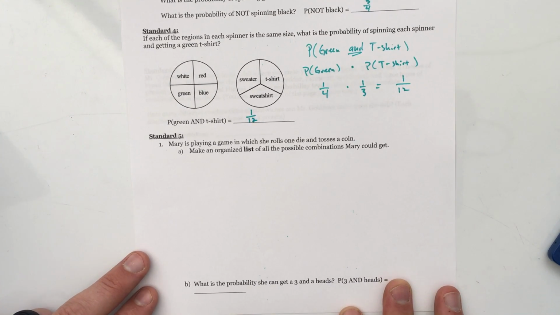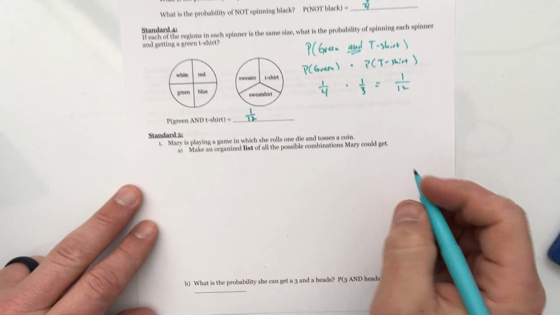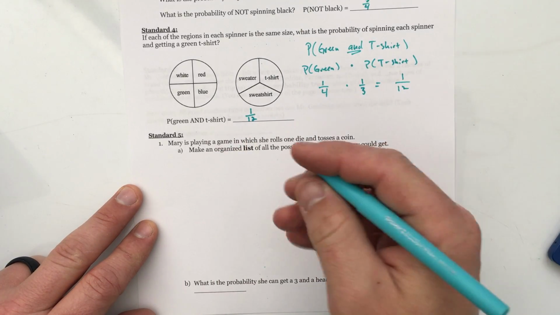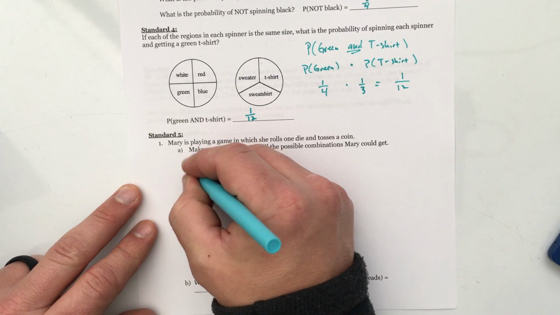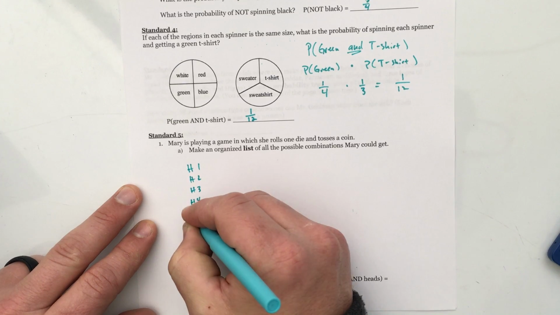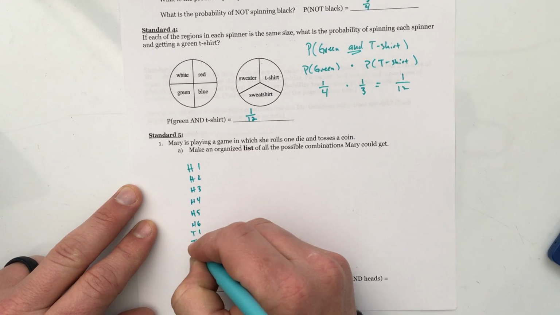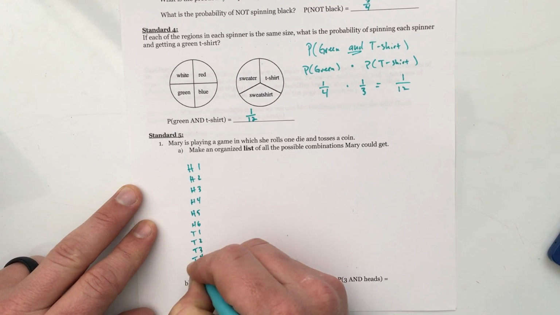Standard 5. Mary is playing a game in which she rolls one die and tosses a coin. Make an organized list. I'll start with the coin first. So she can get heads and then 1, heads and then 2, heads and then 3, heads and then 4, heads 5, heads 6, tails 1, tails 2, tails 3, tails 4, tails 5, tails 6.